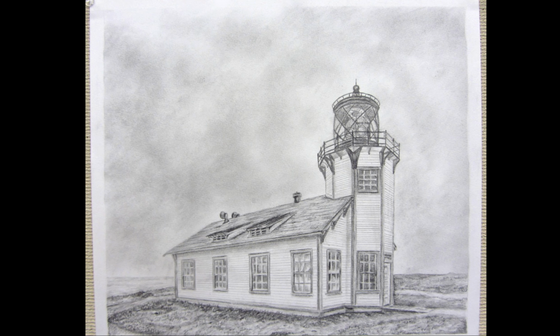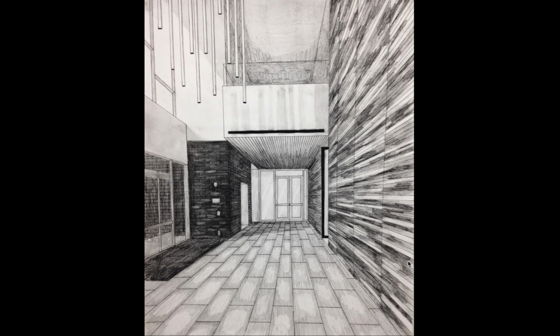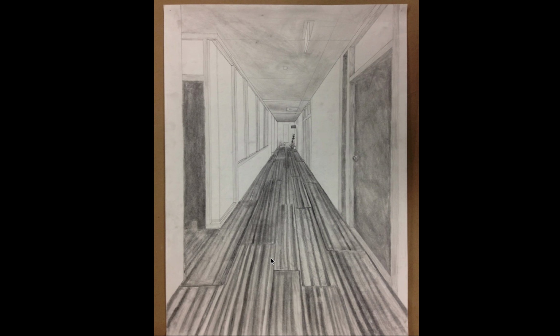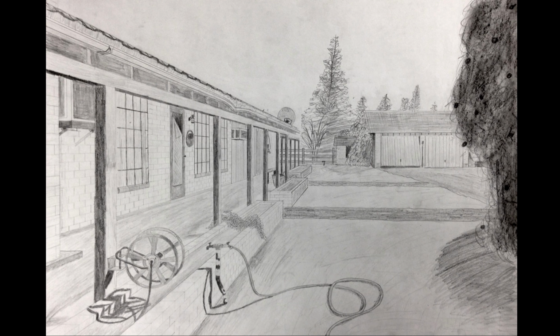This was done by a student at Butte College. This place was a significant place to her, somewhere that she would go to for vacation, and this is a 2-point perspective drawing. This is 1 point, really well done in terms of rendering value and proportion. This is Ziem Hall at Chico State. Here we have an image. This is another 1-point hallway from Chico State as well.